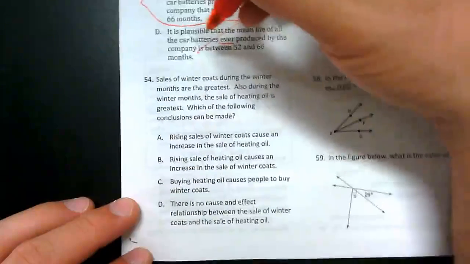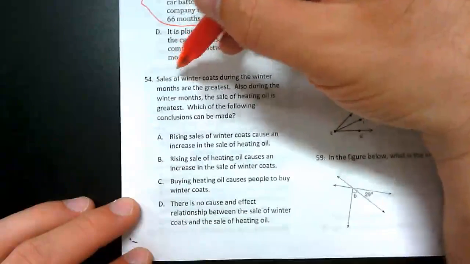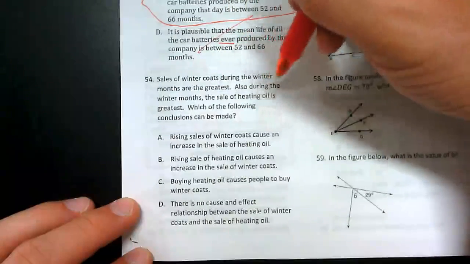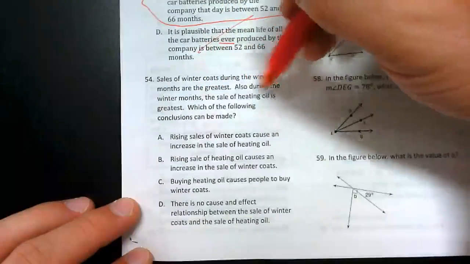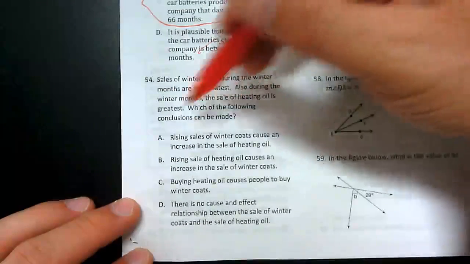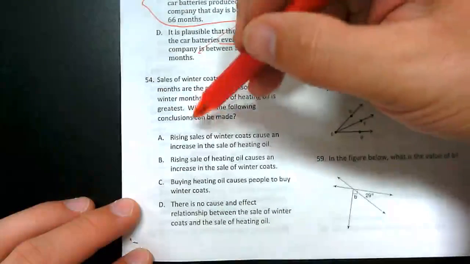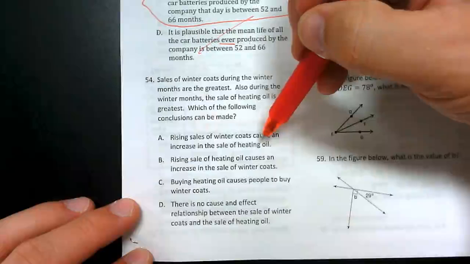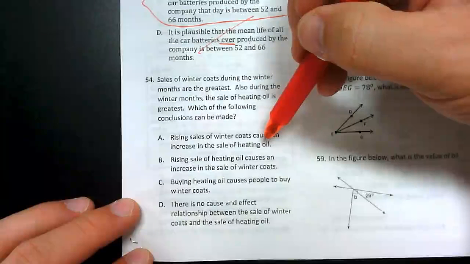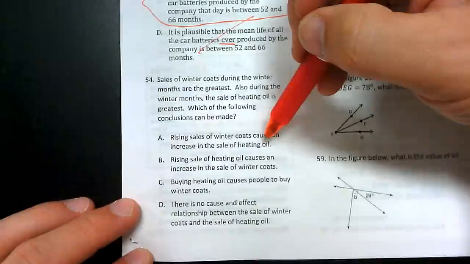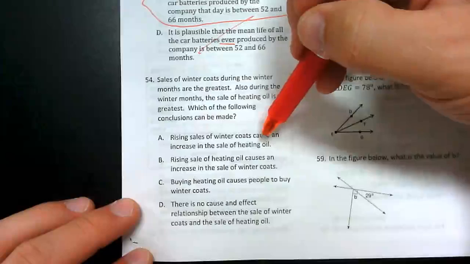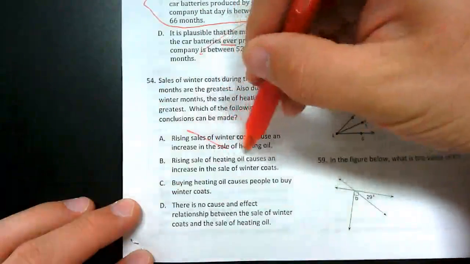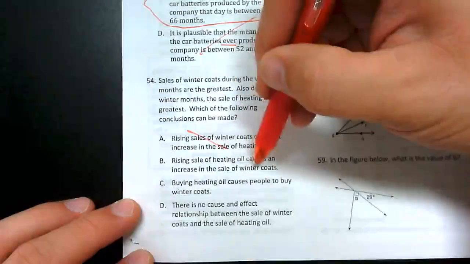All right, on 54. Sales of winter coats during the winter months are the greatest. Also, during the winter months, the sale of heating oil is greatest. Which of the following conclusions can be made? Rising sales of winter coats caused an increase in the sale of heating oil. Does that make sense? Is it the coats that cause the rise in heating oil? No. Rising sale of heating oil causes an increase in the sale of winter coats.